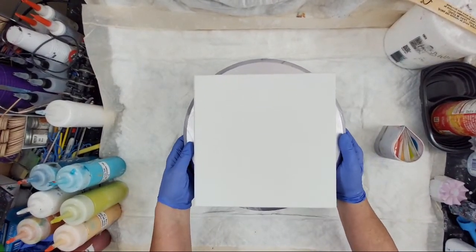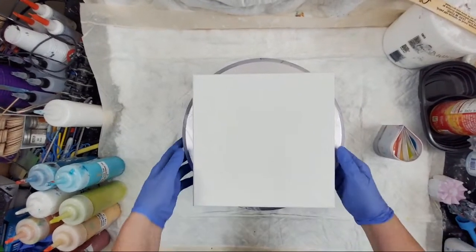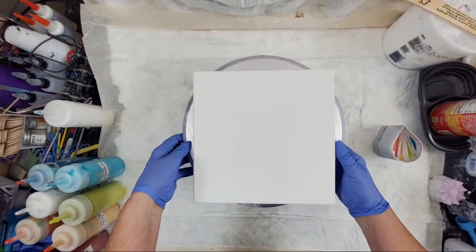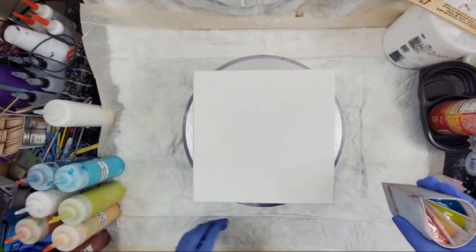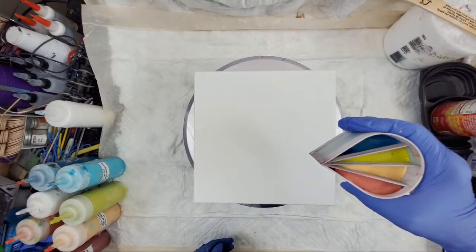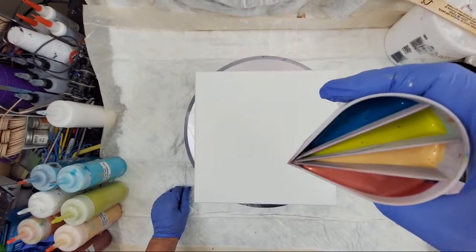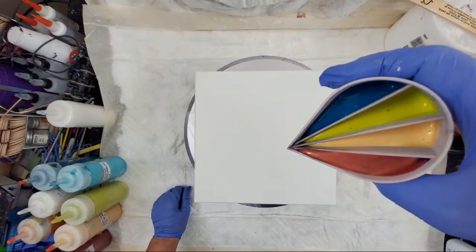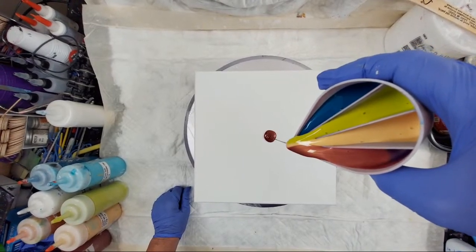Now, let me make sure. Oh, I got to stand up anyway to pour. Sorry, the camera just moved. Now, unfortunately, with an overhead camera, you're not going to see too much of it. But I'm going to pour from up high, real slow, like I've seen Fiona do.